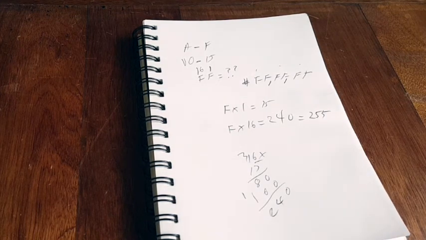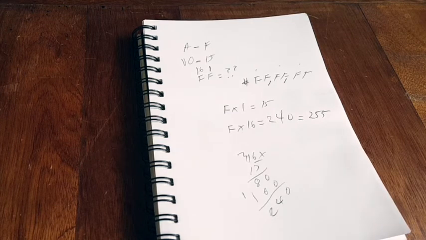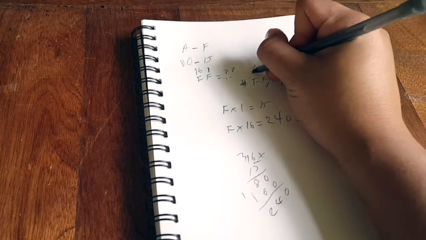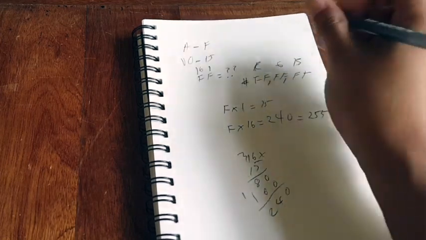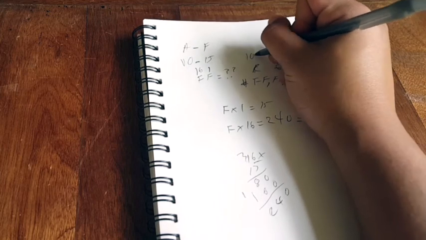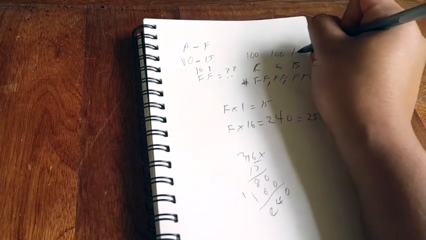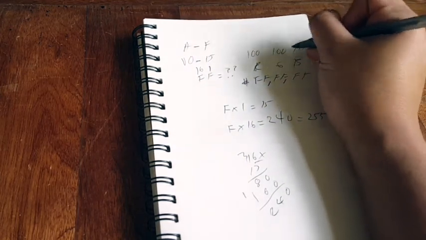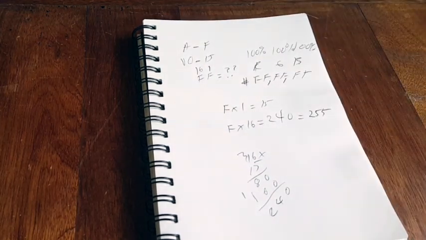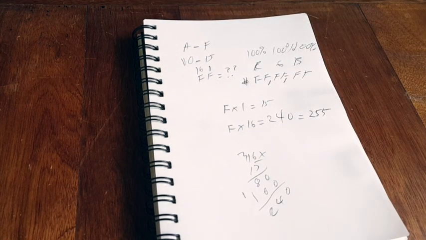For example, white is hashtag FFFFFF. That's white because it's RGB, also written as 255, so it's 100%, 100%, 100% in the RGB. 100% red, 100% green, 100% blue. That's why it's white. So that's it.